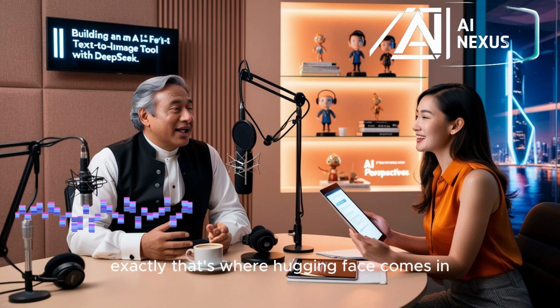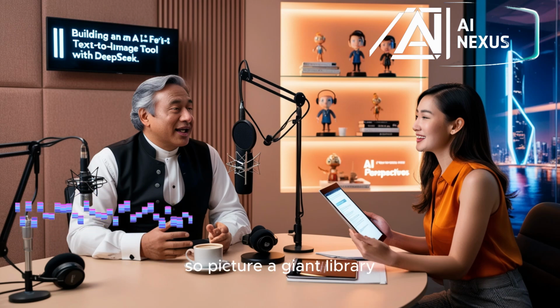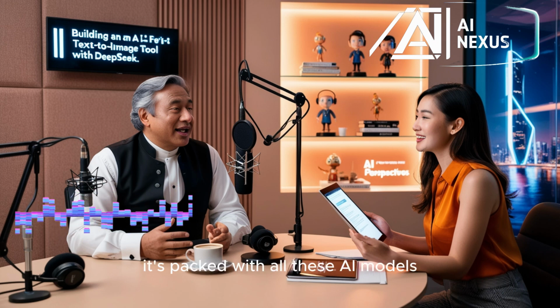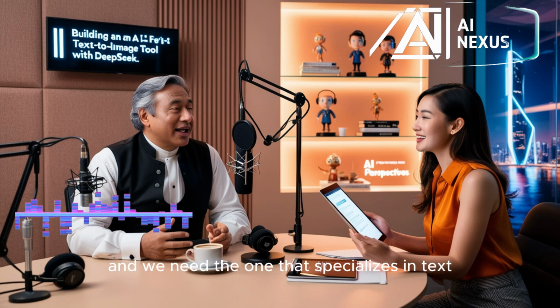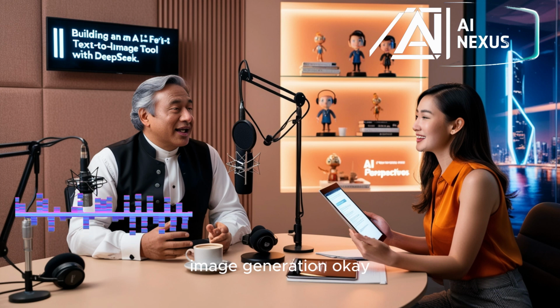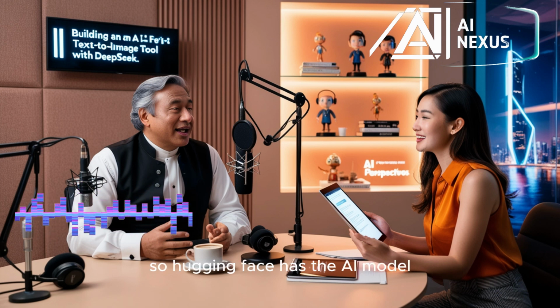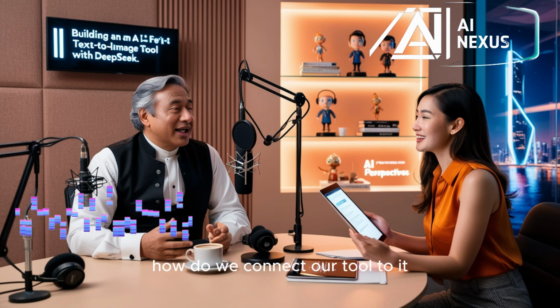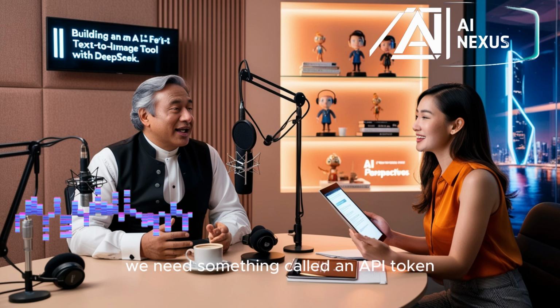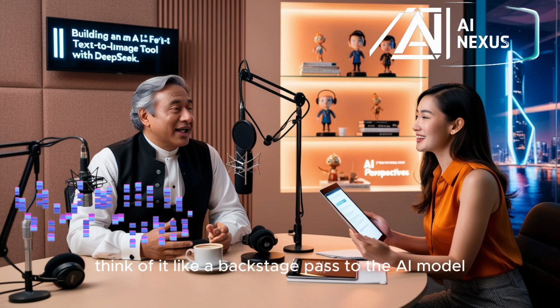Exactly, that's where Hugging Face comes in. So picture a giant library, but instead of books, it's packed with all these AI models, and we need the one that specializes in text-to-image generation. Okay, so Hugging Face has the AI model. How do we connect our tool to it? We need something called an API token. Think of it like a backstage pass to the AI model.